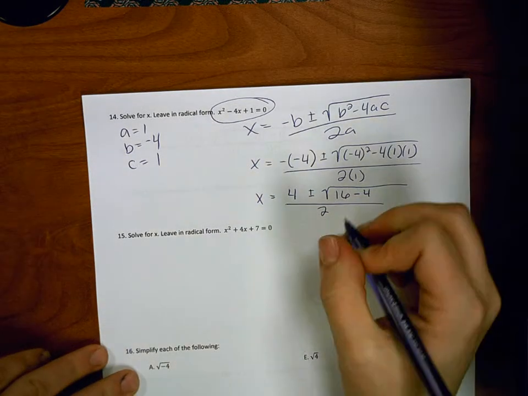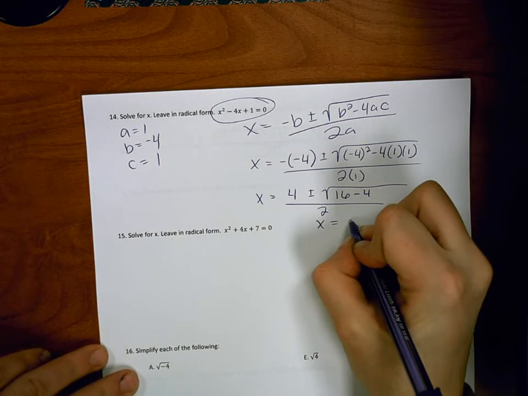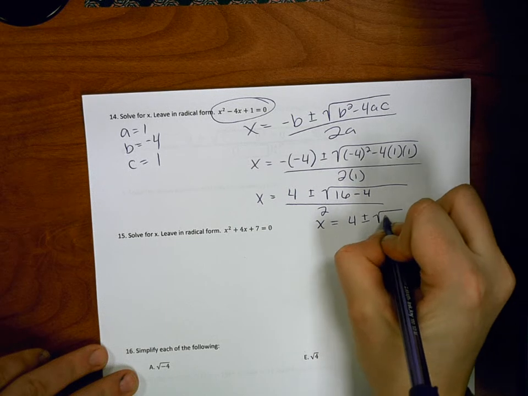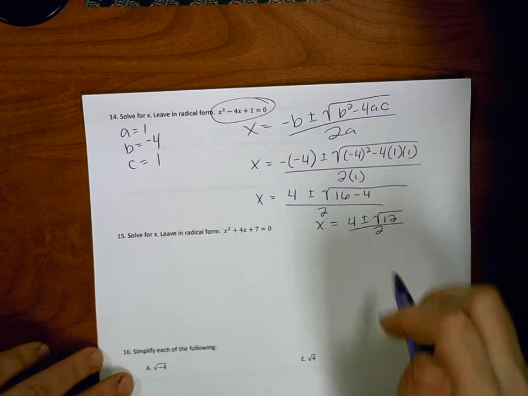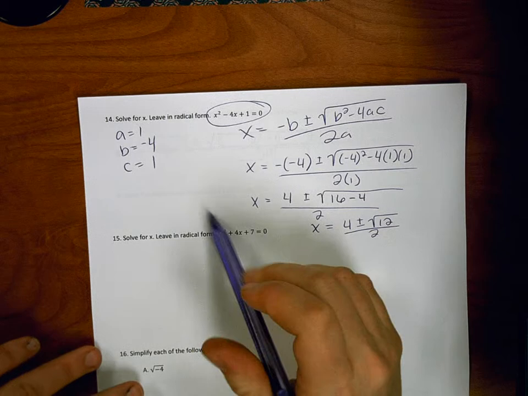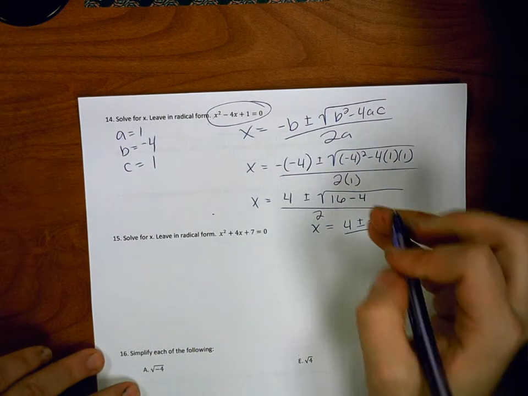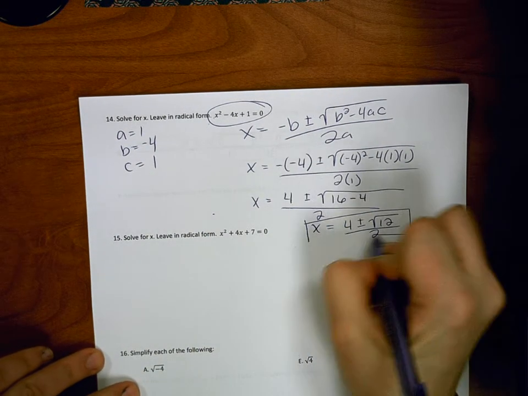16 minus 4 is 12, so I'm going to do x equals 4 plus or minus the square root of 12 over 2. Now, this is radical form, and it did not say simplified radical form, so I would say that that is an answer.